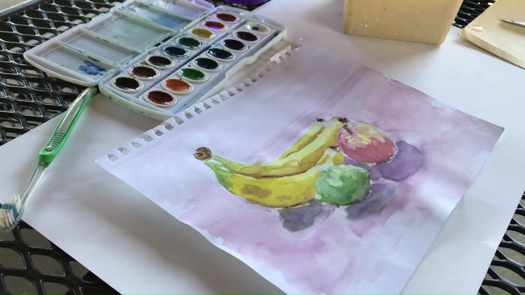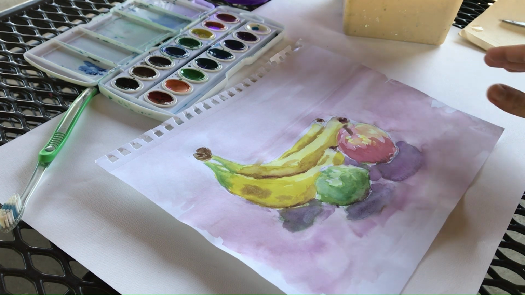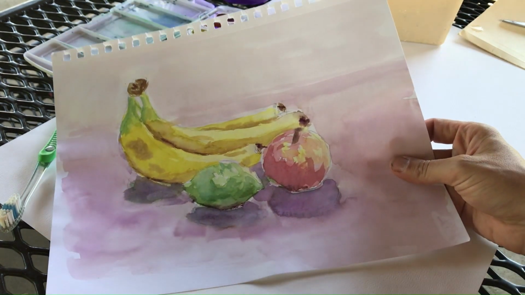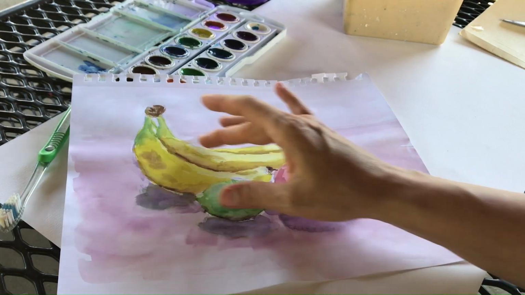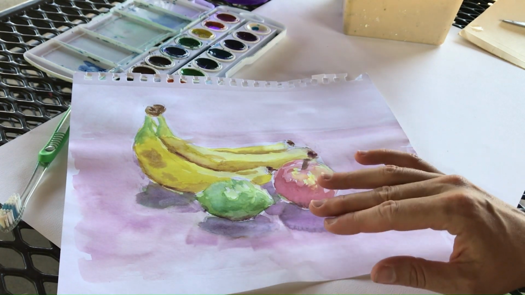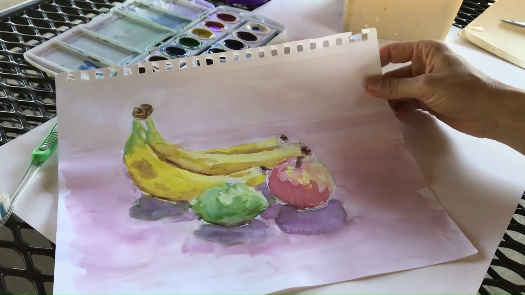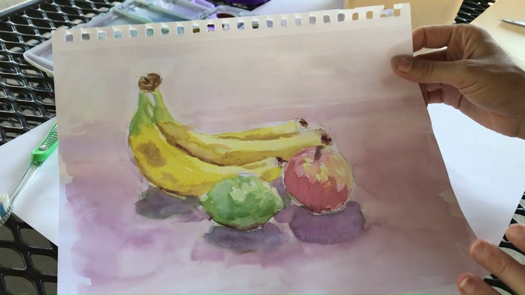I'm going to show how to add watercolor paint spatter to a painting that's mostly done. This is a painting that I did a few months ago, and I like the fruit part of it. However, I think the background needs something else to make it a little more interesting.